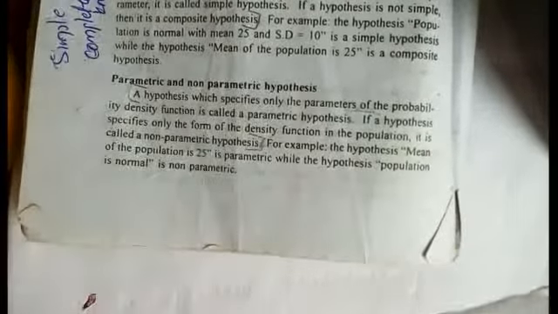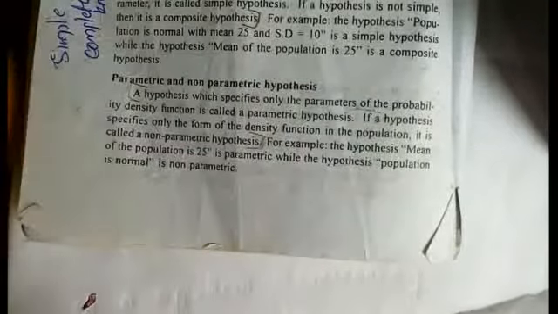For example, our hypothesis is that the mean of the population is 25. Mean is the parameter, and the hypothesis specifies that parameter. Therefore, such a hypothesis is called a parametric hypothesis.